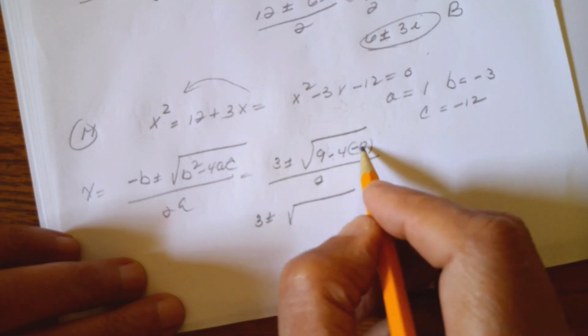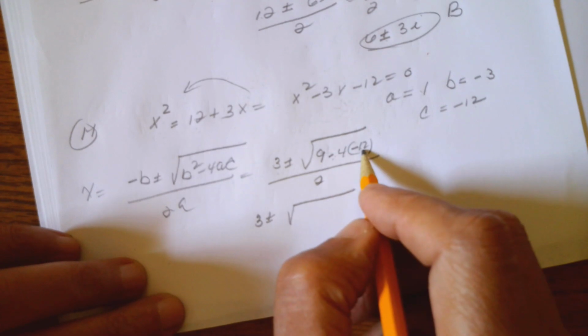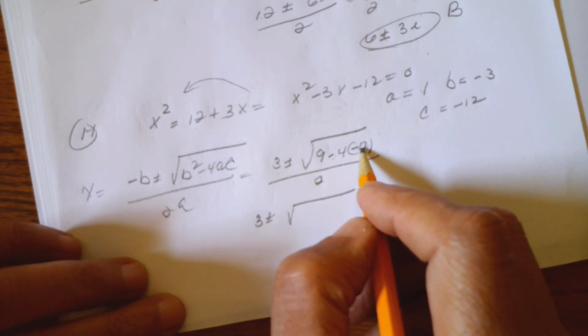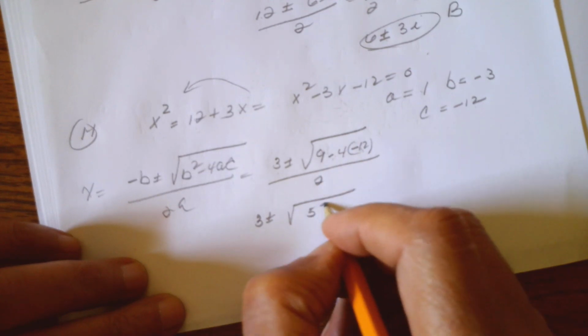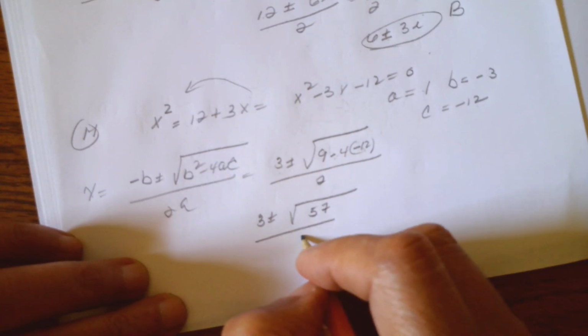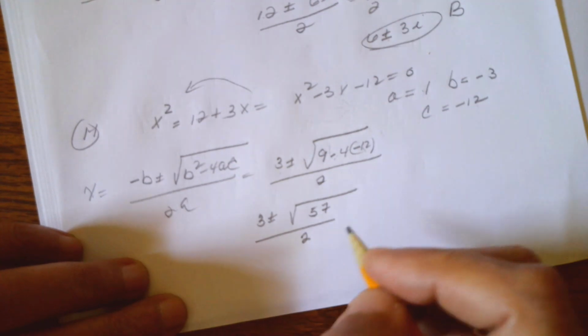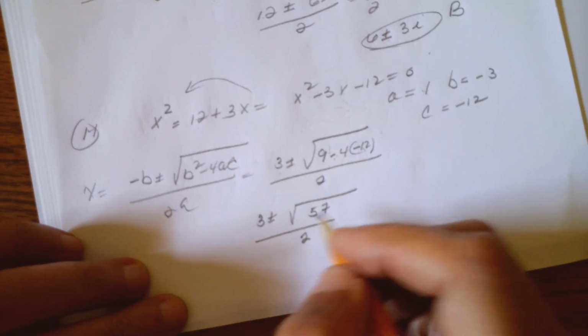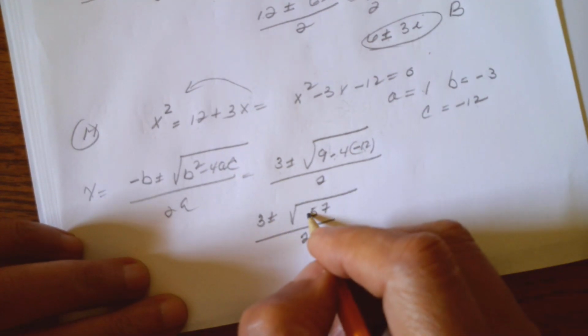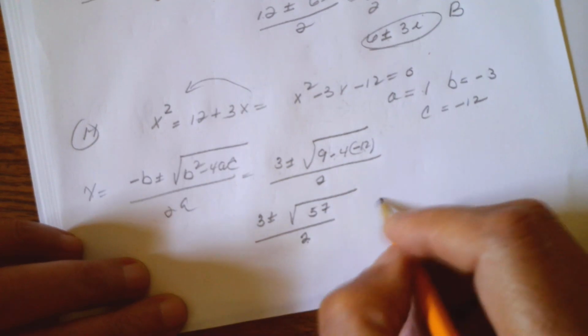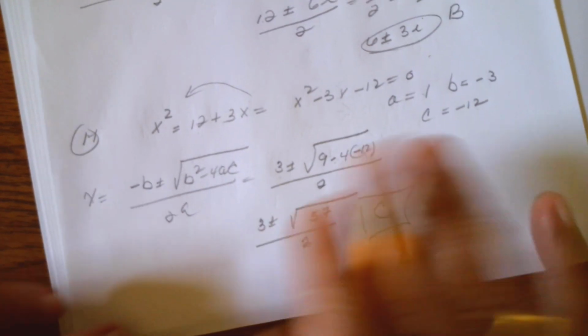So this is 3 plus or minus the square root. A minus times a minus is a positive. 4 times 12 is 48. 48 plus 9 more is 57. And all of this divided by 2. And I'm pretty sure that's just the way they have it. 3 plus or minus the square root of 57 divided by 2, yeah. That's letter C. That wasn't so bad.